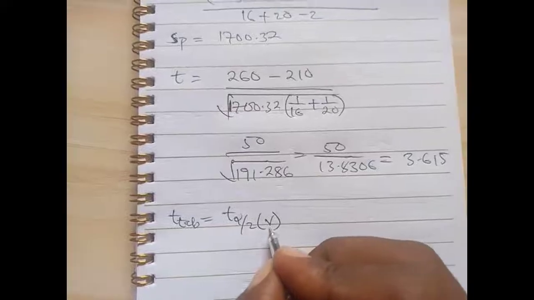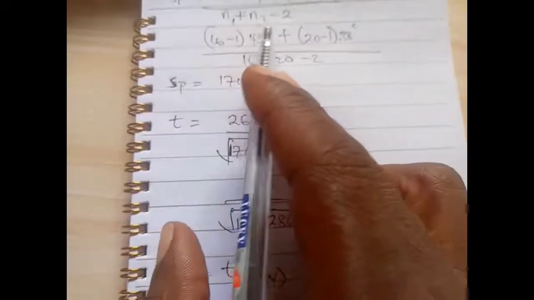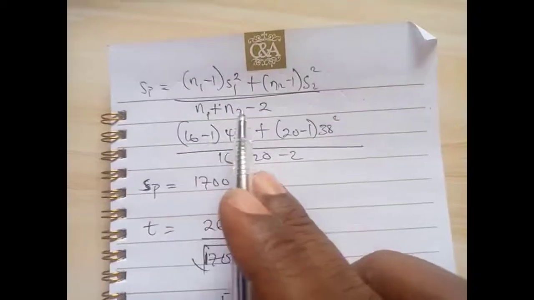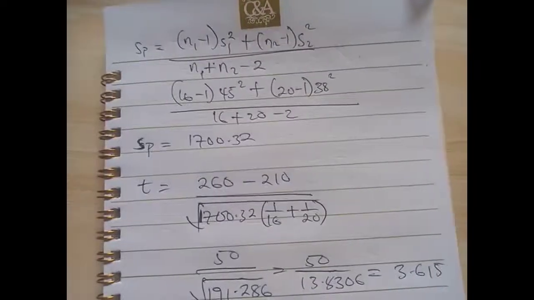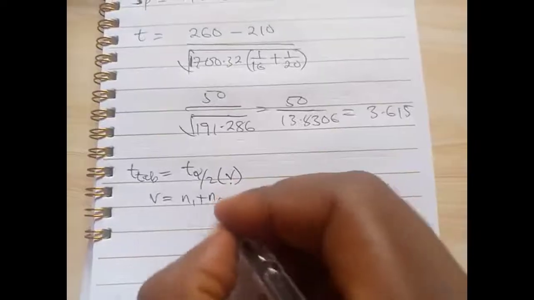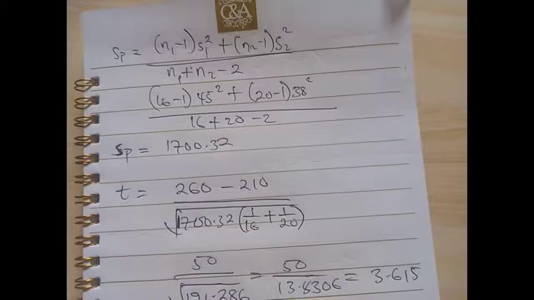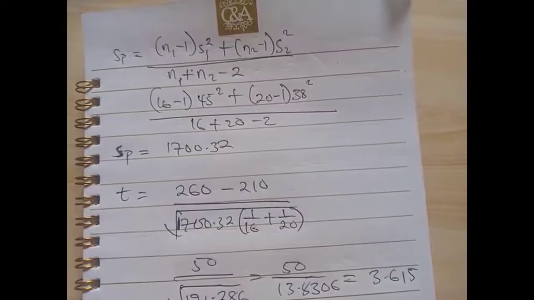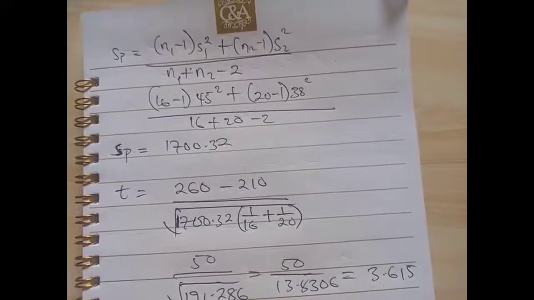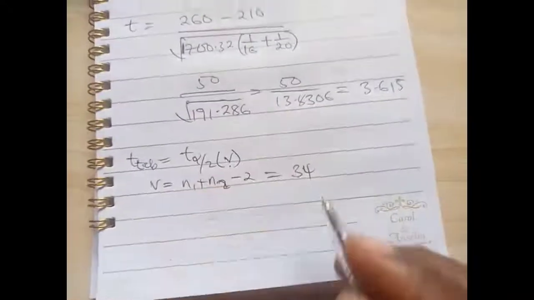Our degrees of freedom is n1 plus n2 minus 2, that is 16 plus 20 minus 2, which is 36 minus 2, so 34.